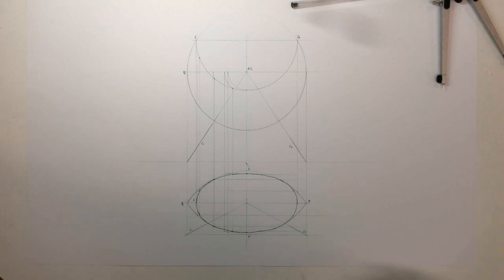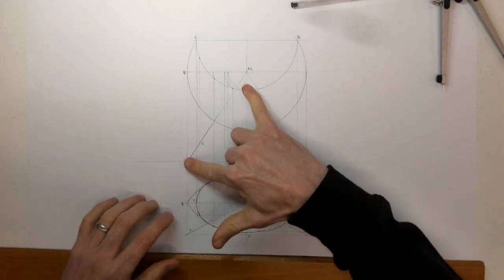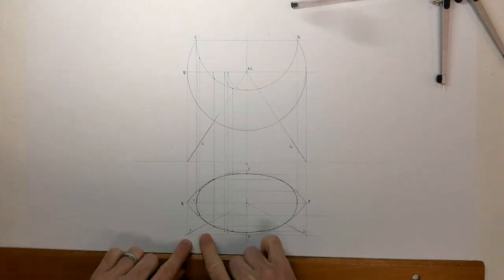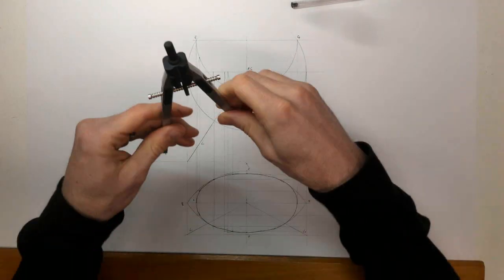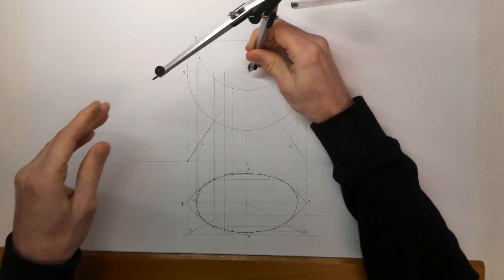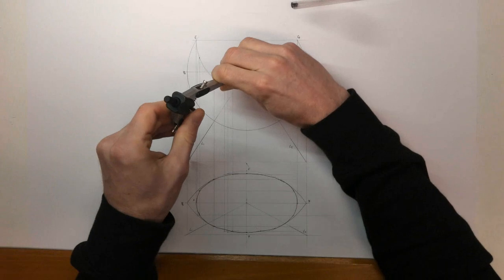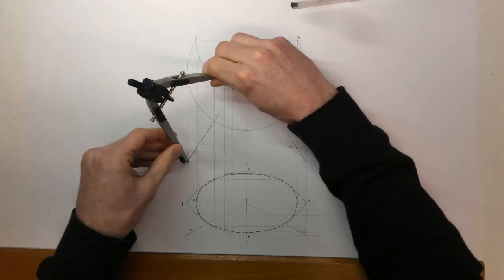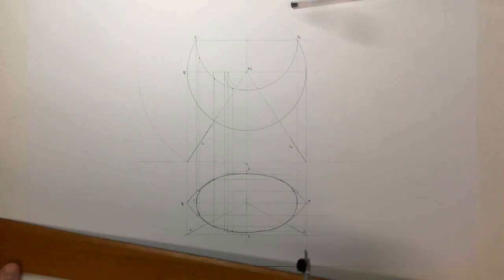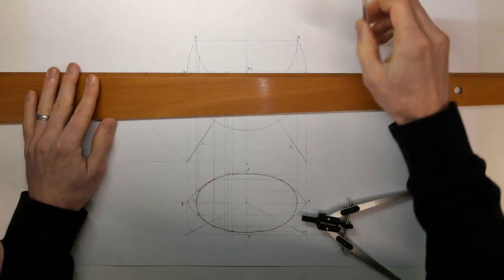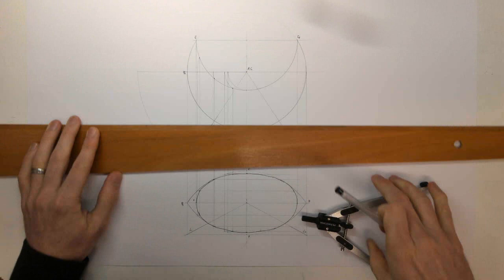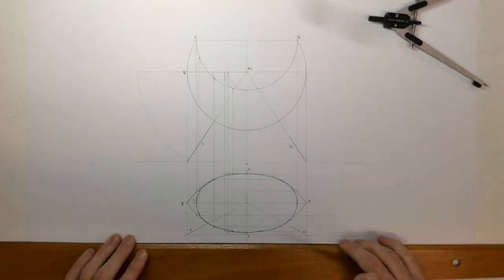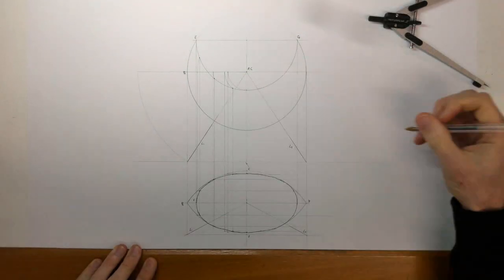So we have our L1, so let's rotate that up. Okay, so this is like a partial projection of the cone. That's just a section of the cone. It's being rotated up.